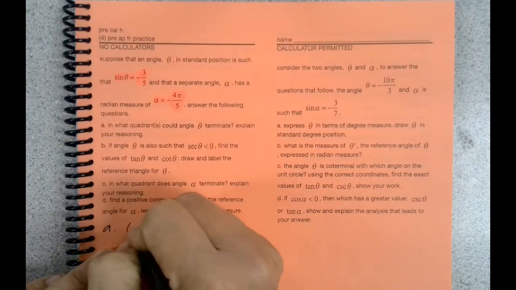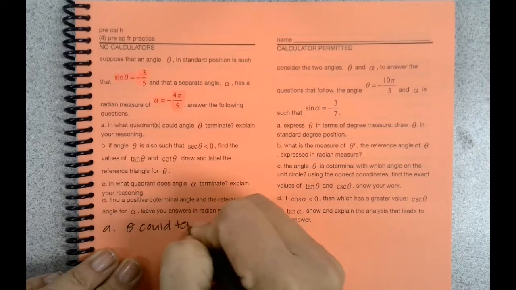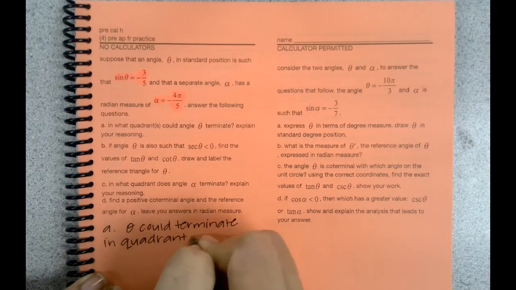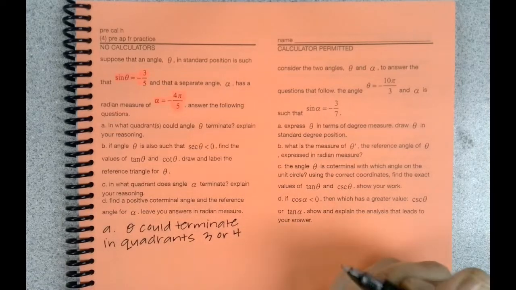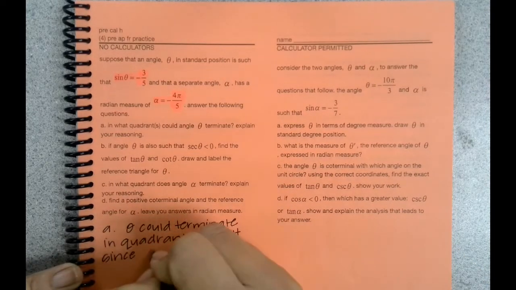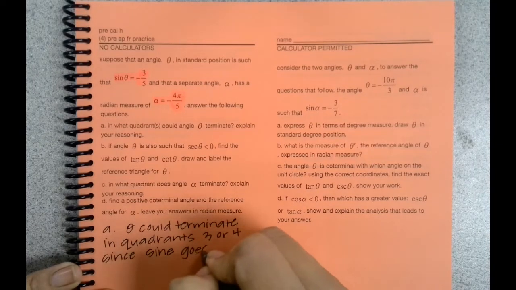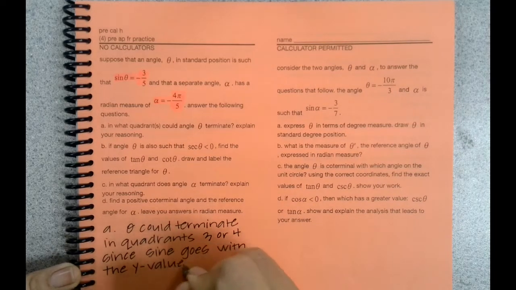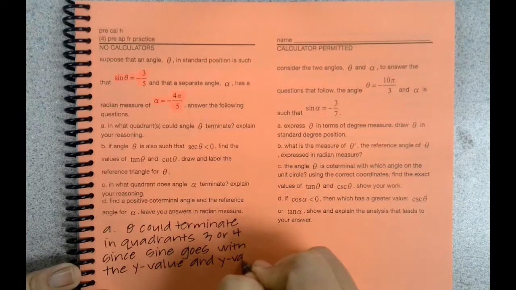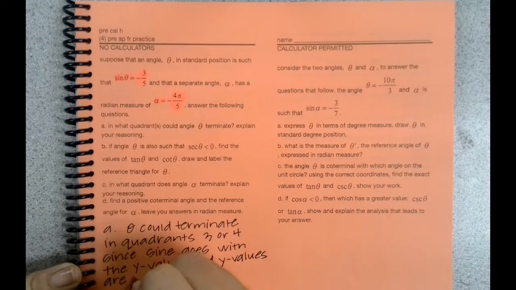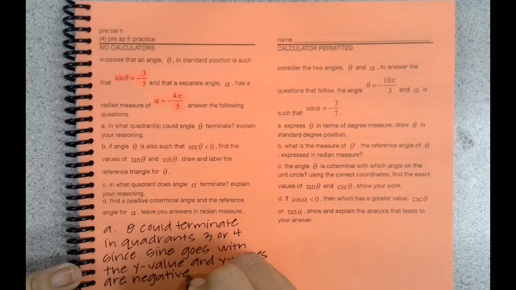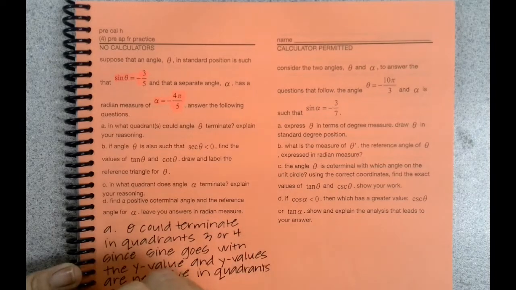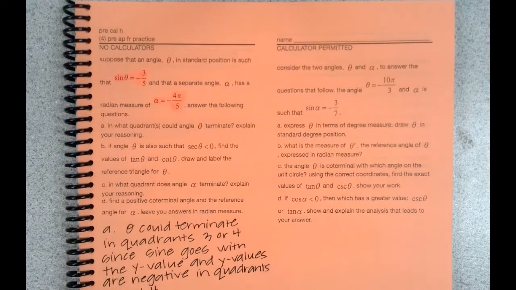So theta could terminate in quadrants 3 or 4, since sine goes with the y value, and y values are negative in quadrants 3 and 4. Okay, so that's part A.